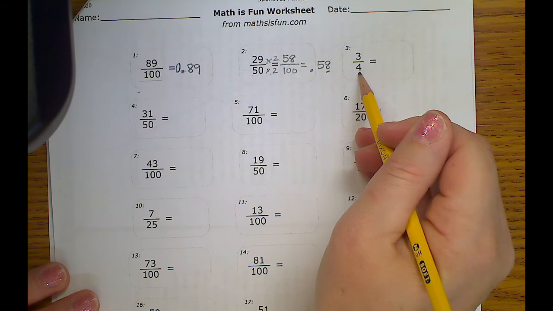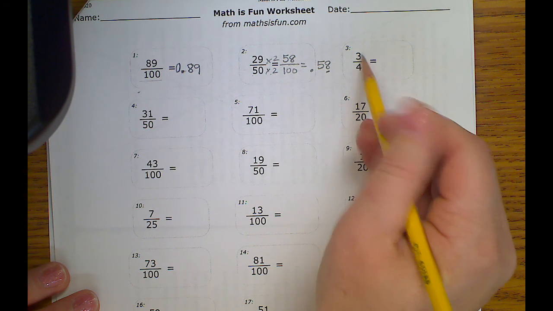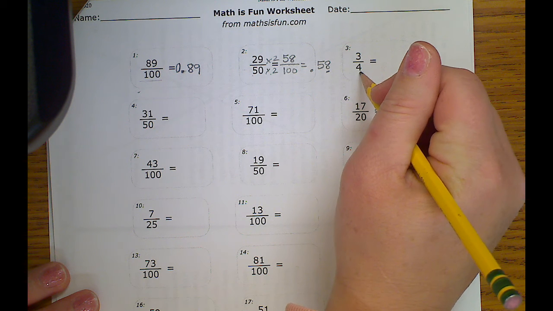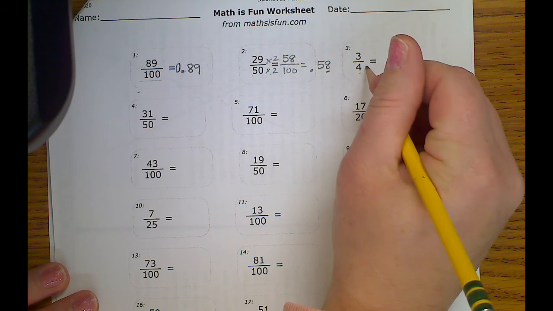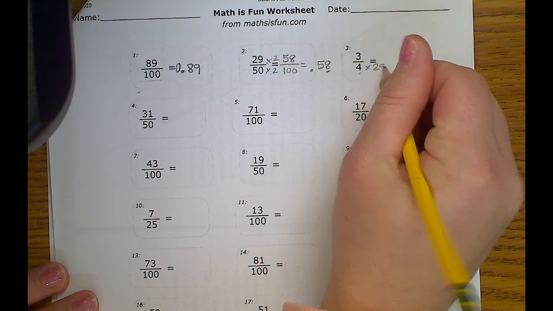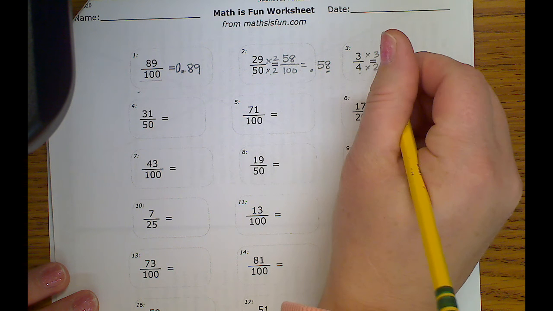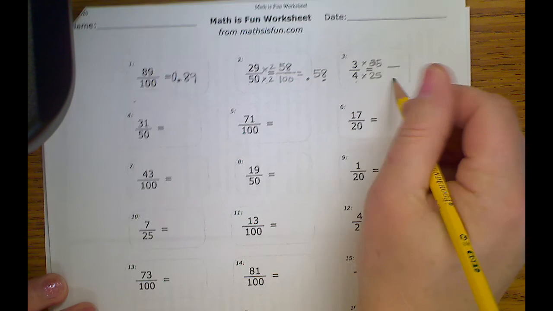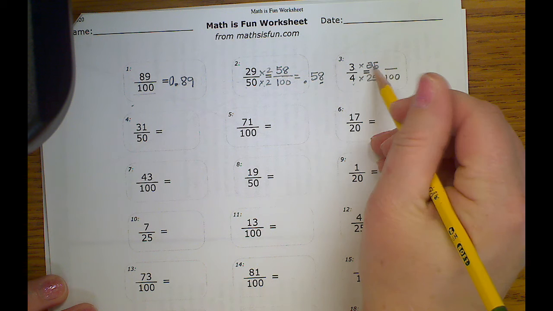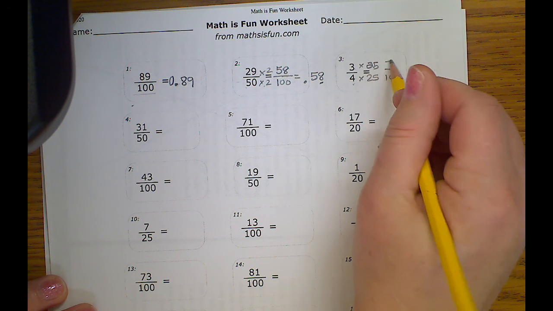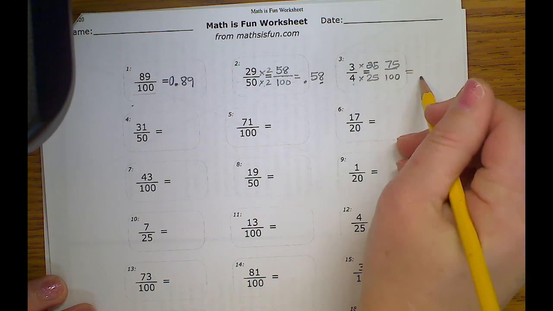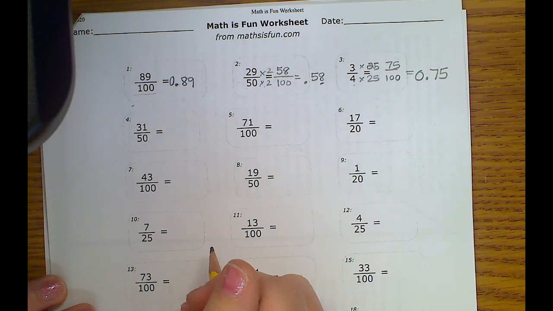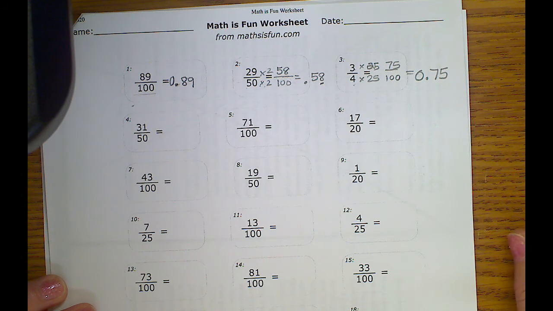So same here. We know that we could multiply both of these by, so how many groups, how many quarters? So this is four quarters in a dollar, so times them by 25. Oops, 25. 4 times 25 is 100. And 3 times 25, or if you have 3 quarters, it's 75. So your decimal would be 75 hundredths without having to use a calculator.